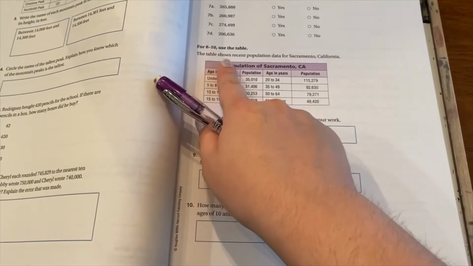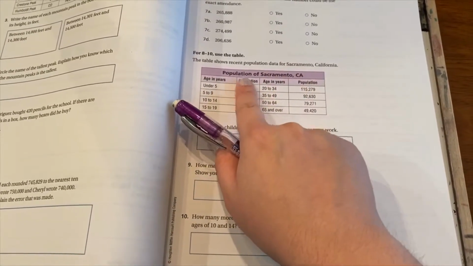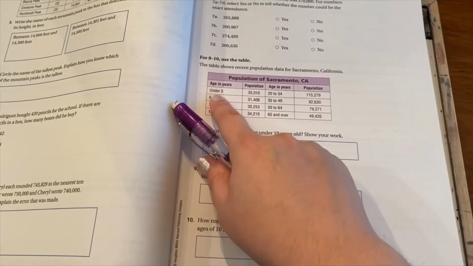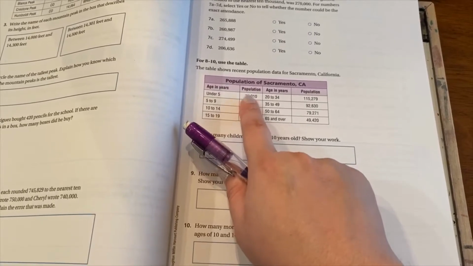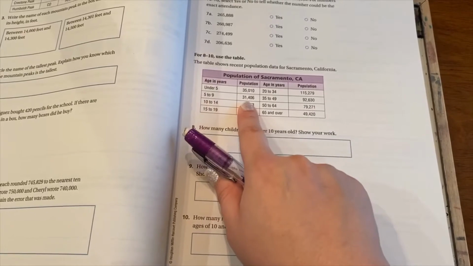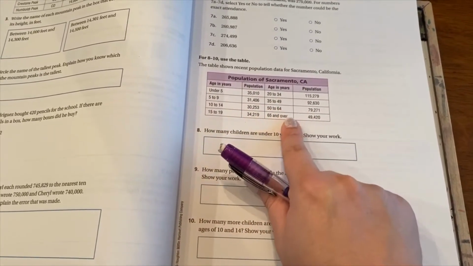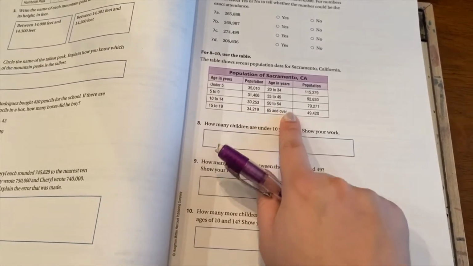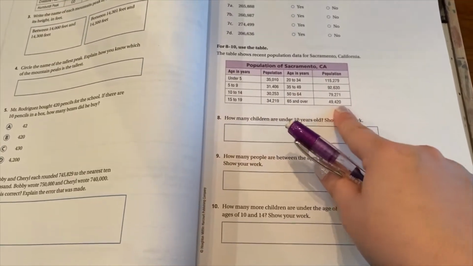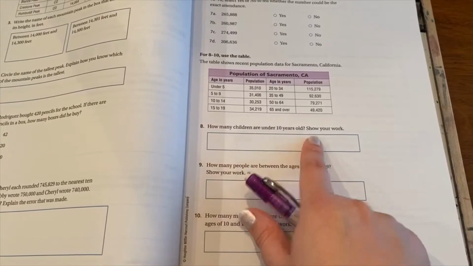So the directions say, this table shows recent population data from Sacramento, California. So it has the population and it has age in years. So it's like all the kids under 5. There's 35,010 of them. Kids 5 to 9, 31,406, 10 to 14, 15 to 19, all the way up until you get age 65 and over. So you have to follow what the question's asking to figure out which of these numbers you're going to use for your problem.